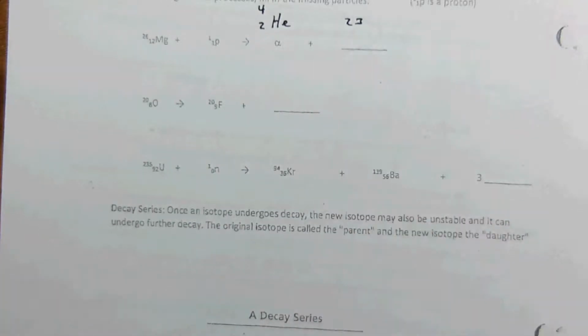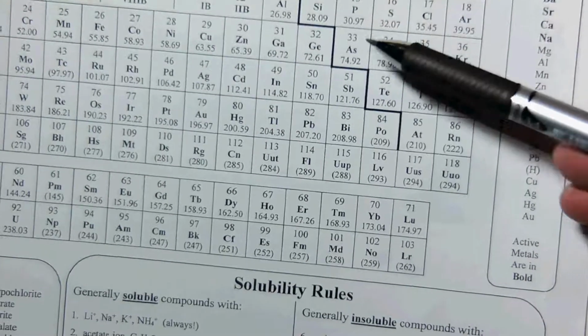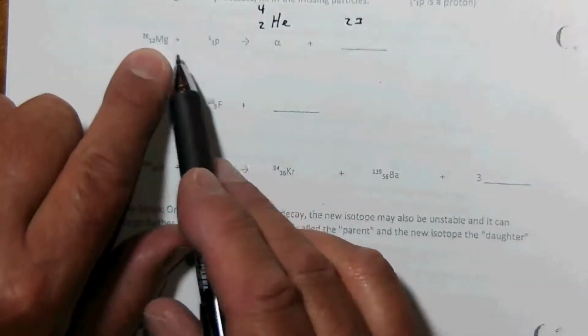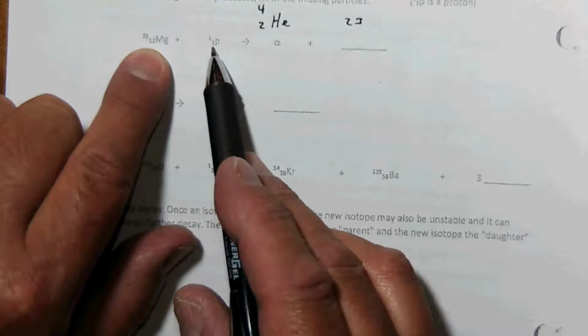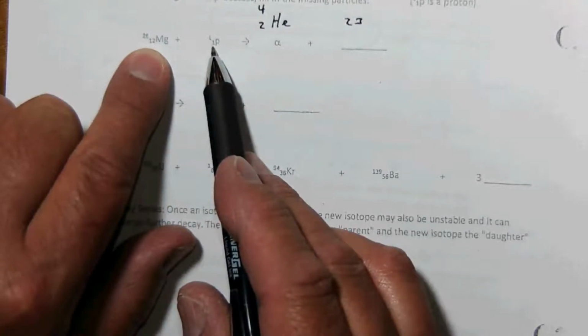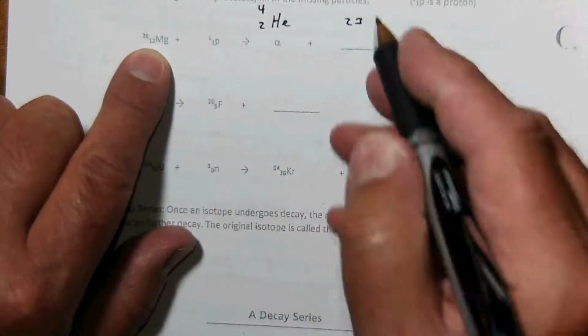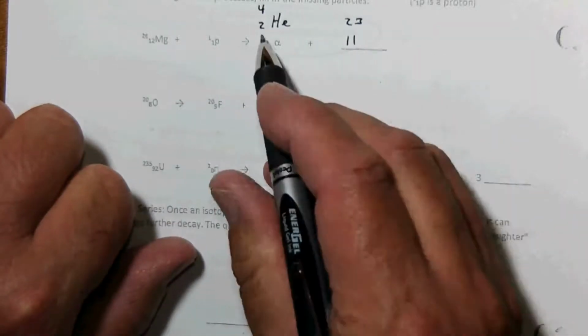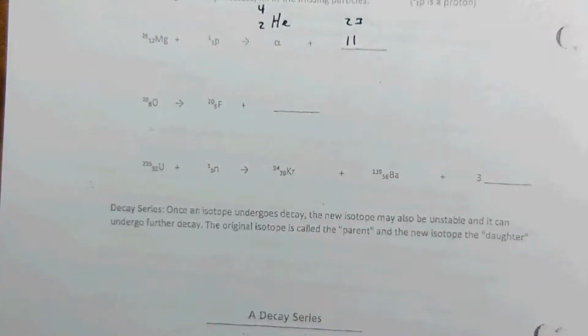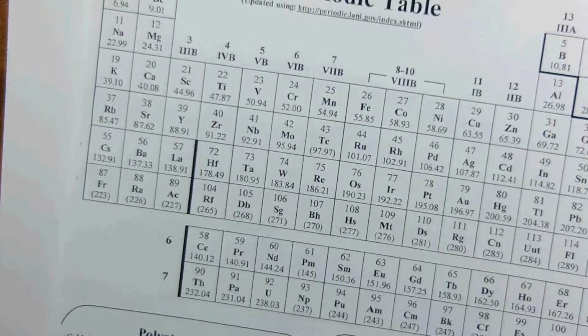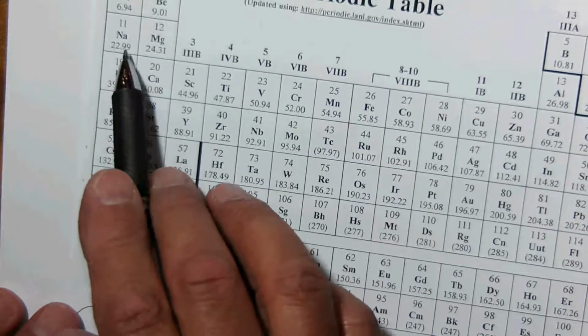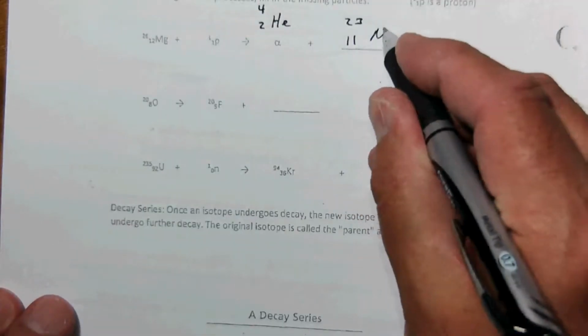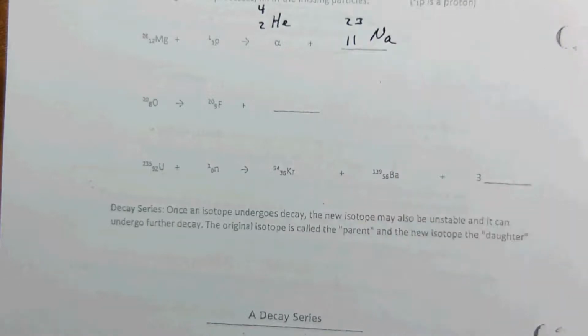How about the bottom number? The bottom number is important in that the bottom number, remember the bottom number is the atomic number. That tells us what the element is. So let's see here. I got 12 plus 1 is 13. So this bottom number has to be 11, because 11 plus 2 is 13. What element has an atomic number of 11? Oh, sodium. Yes. So the missing particle in this reaction is sodium 23.